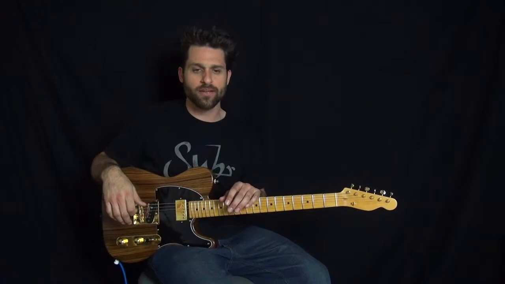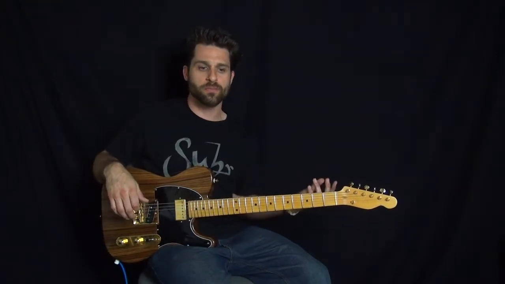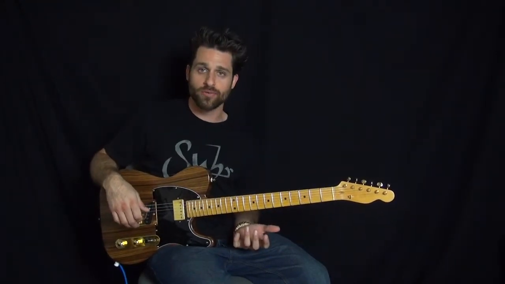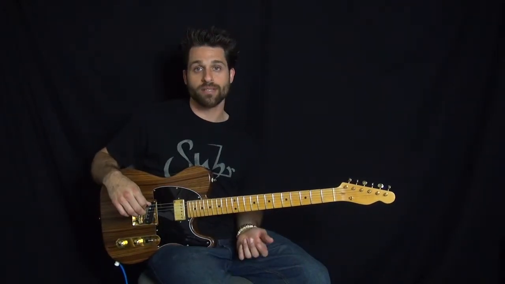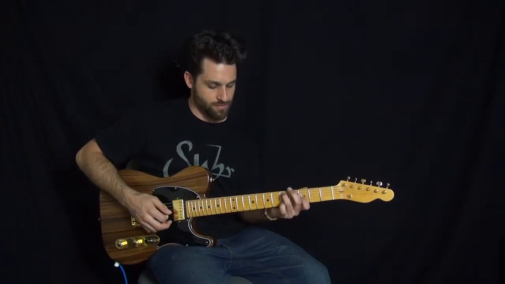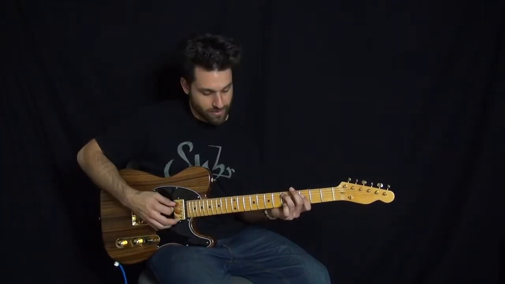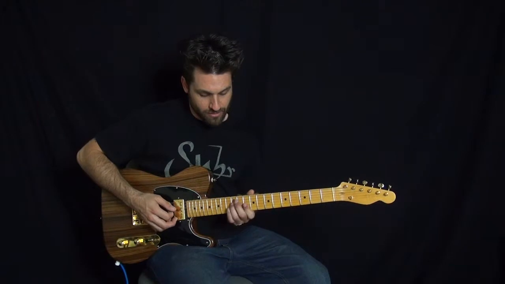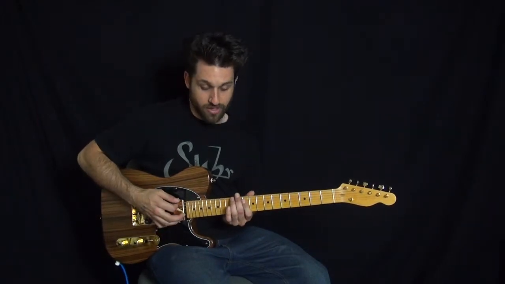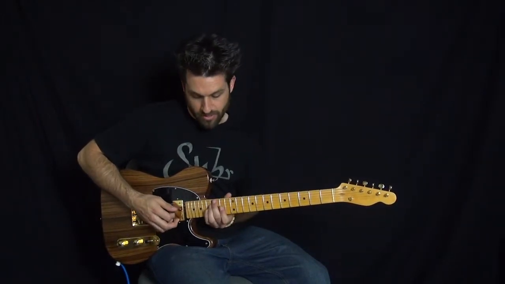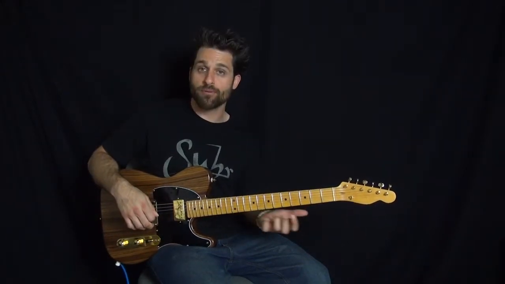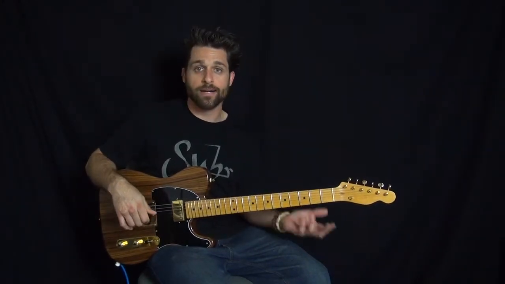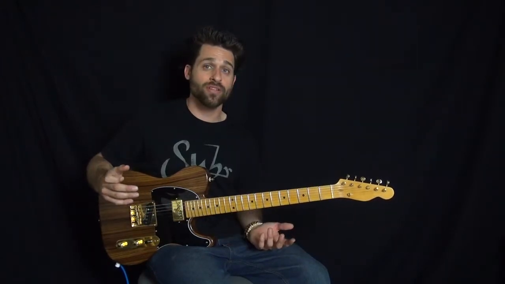And the reason intervals are so useful is because they repeat themselves all over the guitar. You know, for example, a minor third interval, something that you've heard probably a zillion times, is the same whether you play it here, or here, or here, or here. It's the same interval and the same shape pretty much no matter where you move it, and the same goes true for all the other intervals.